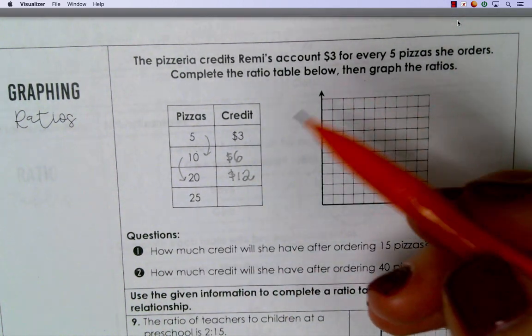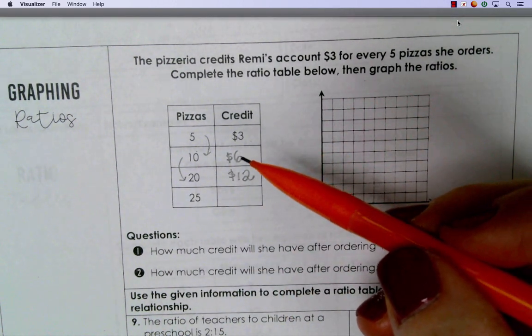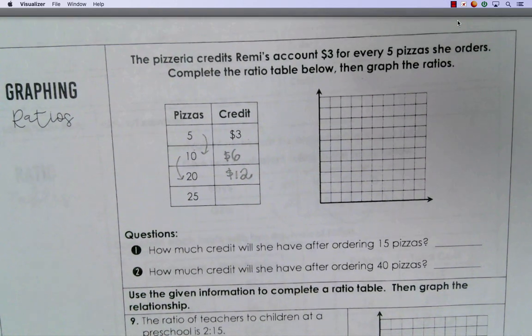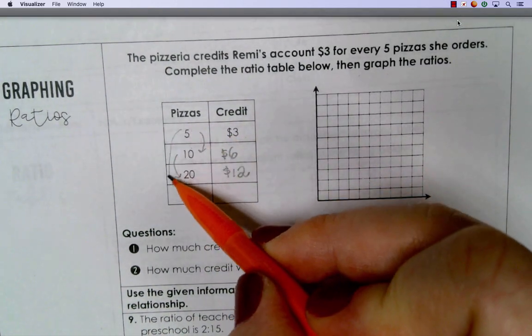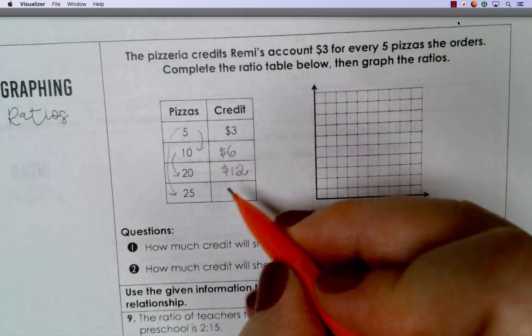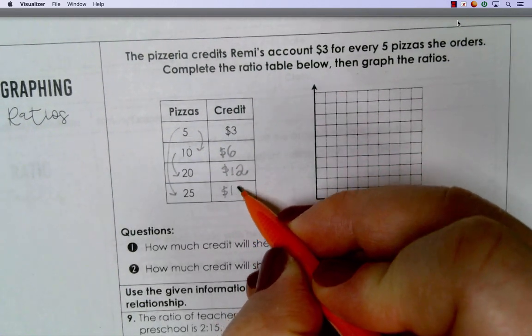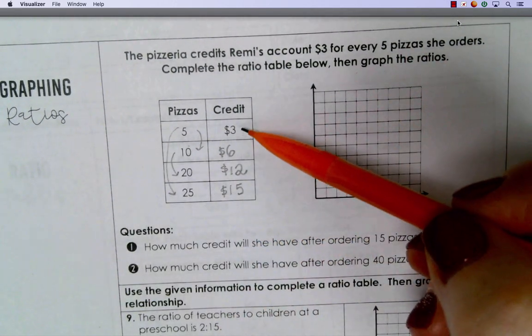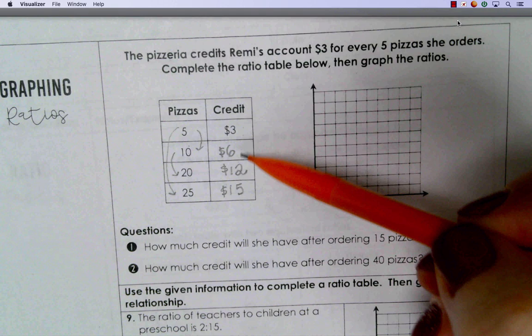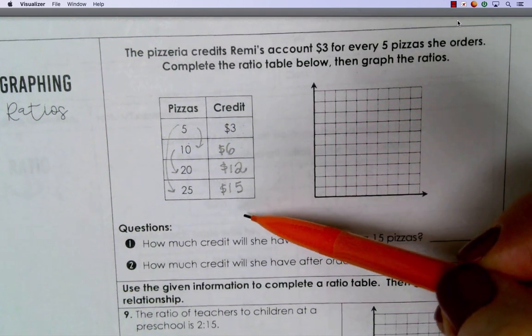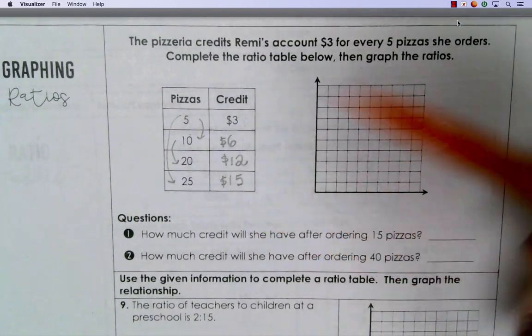And then, because I like whole numbers, how did I get from 5 to 25? Well, I multiplied by 5, and I have $15. Please also note the change. It's an even change. It's an equivalent change.